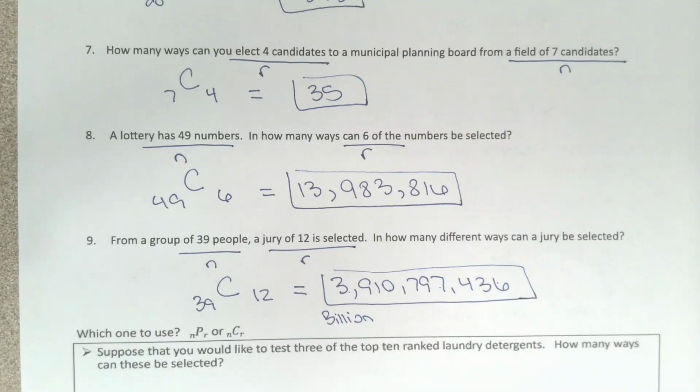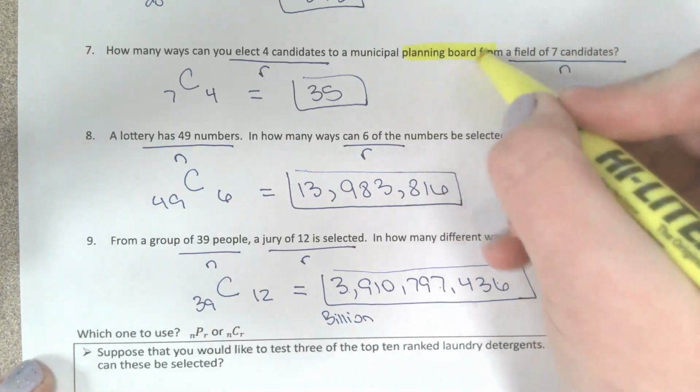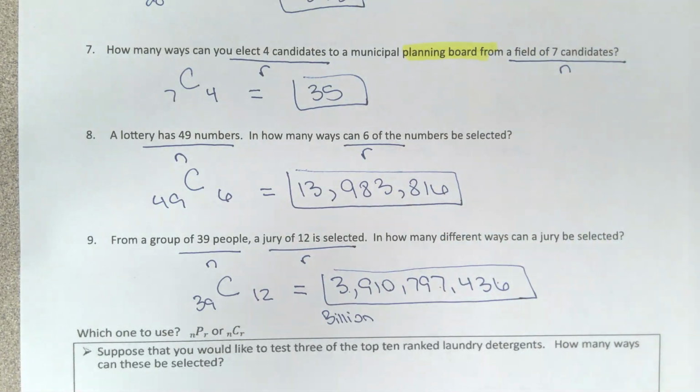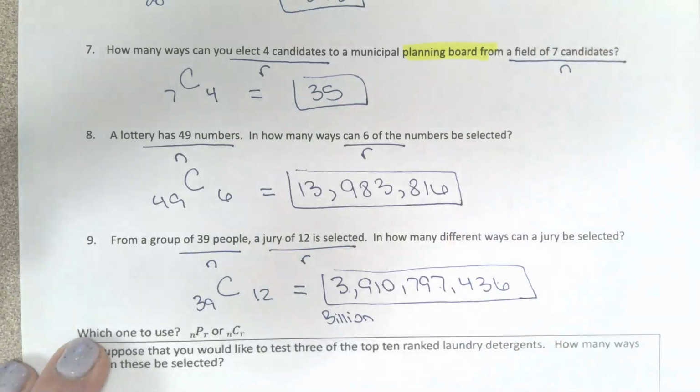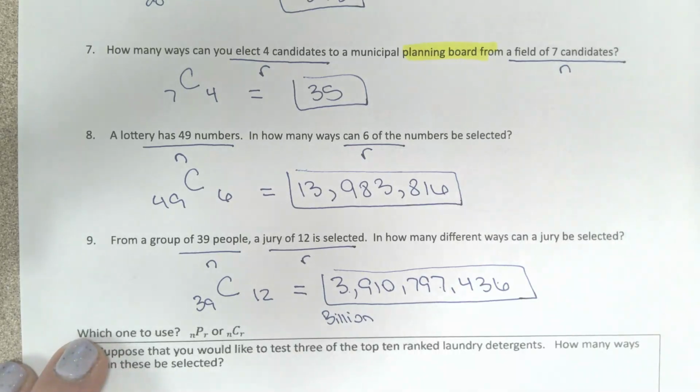And here we go. So on number 7, we're going to elect 4 candidates to a planning board. Okay, so they just chose to call it a planning board. And so when they phrased it like that, that said the order does not matter.